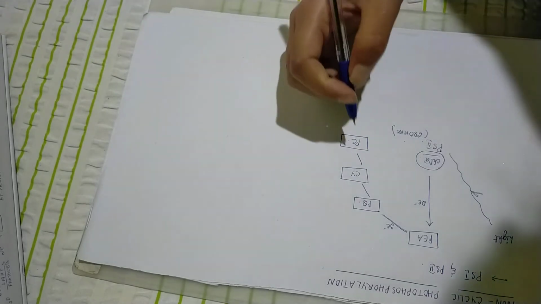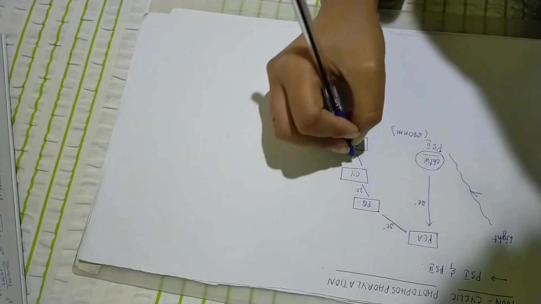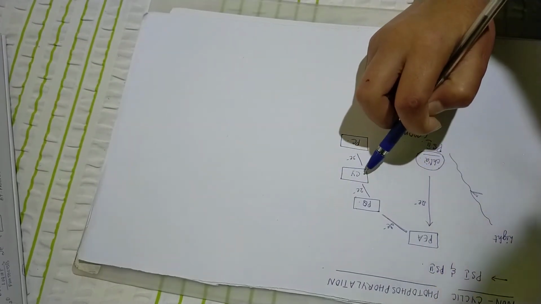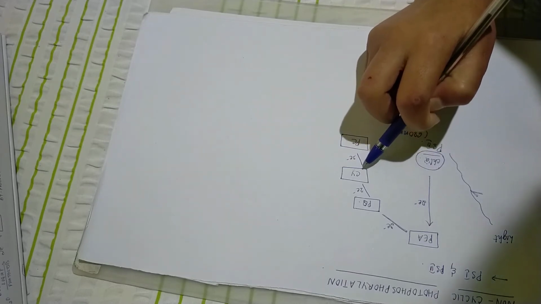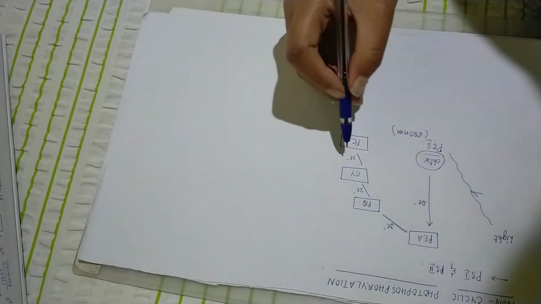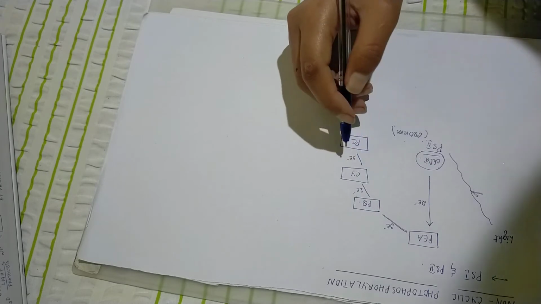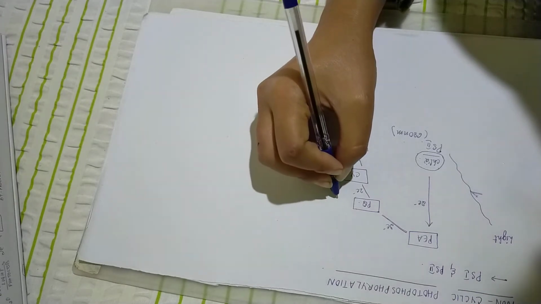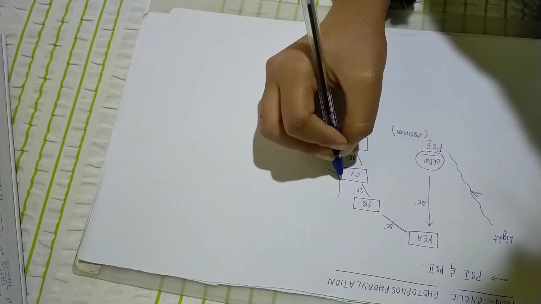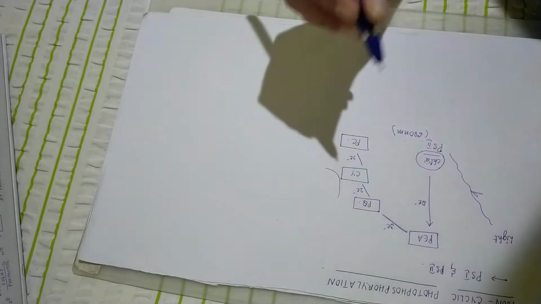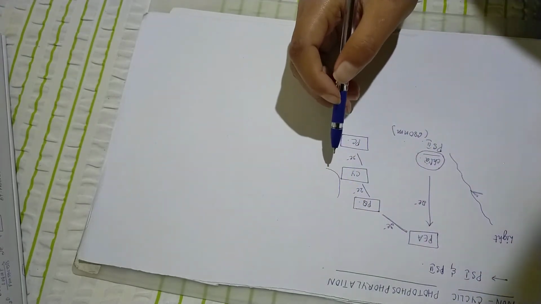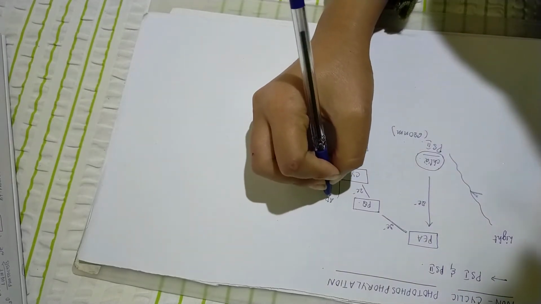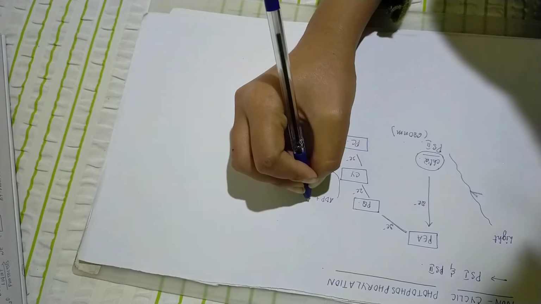So when the electron is transported from plastoquinone to the cytochrome complex and from the cytochrome complex to plastocyanin, when it passes through the cytochrome complex, there is a loss of energy, and that lost energy is used in the addition of ADP plus inorganic phosphate.